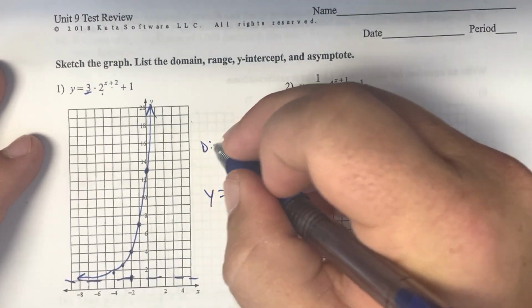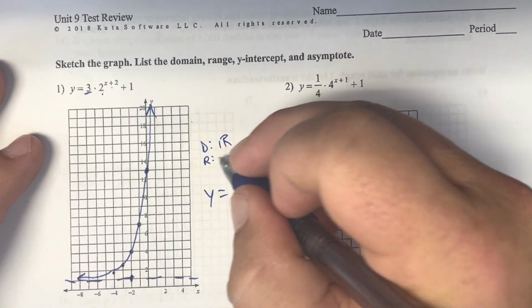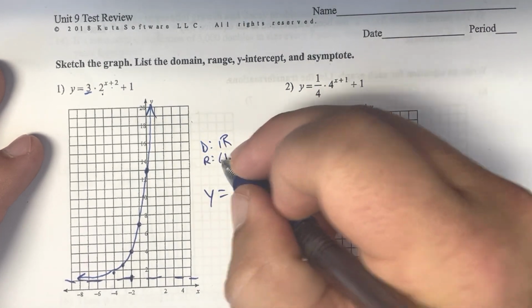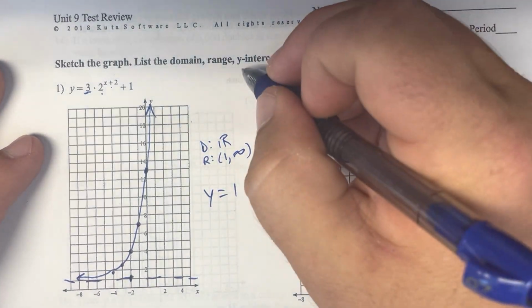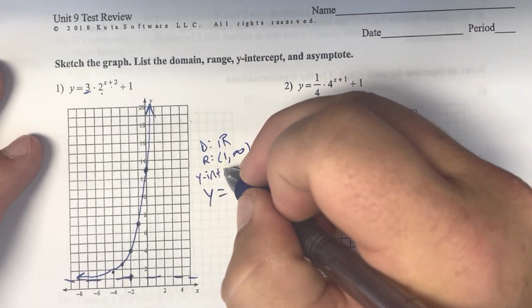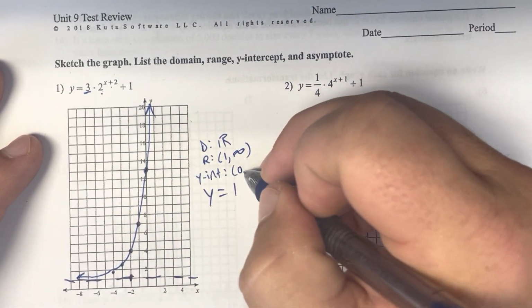And so my domain is all real numbers. My range on this one goes from 1 to infinity without touching the 1, so it's a parenthesis. And my y-intercept is at 0, 13.